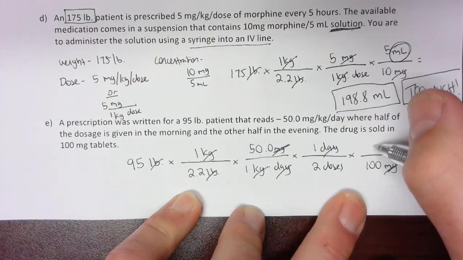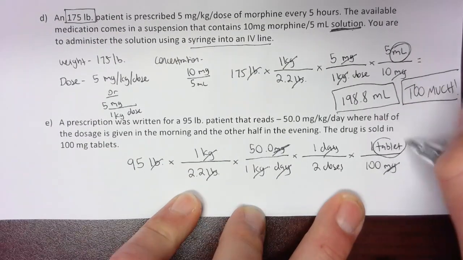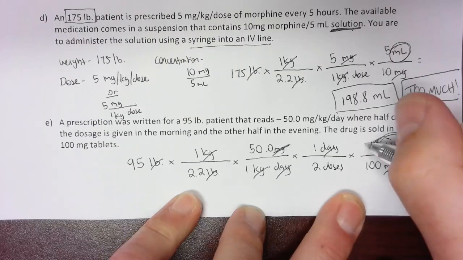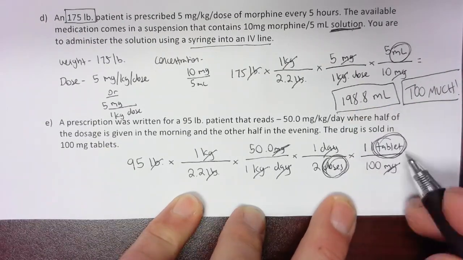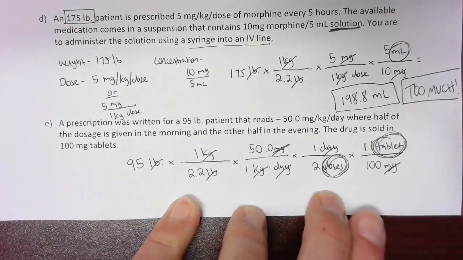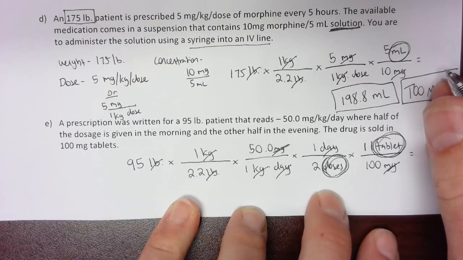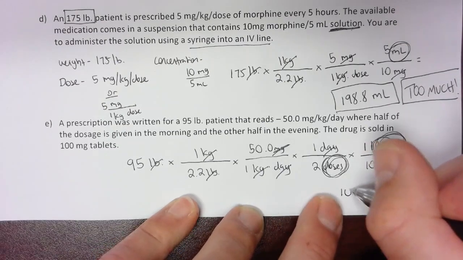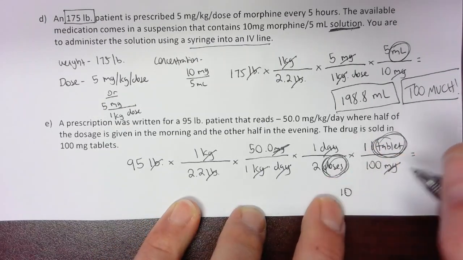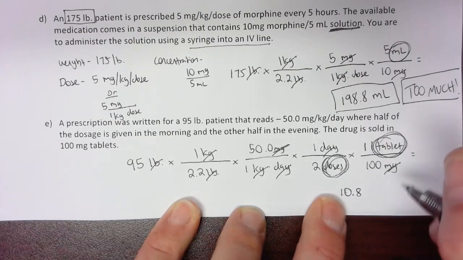So if I see what I'm left with, I'm left with tablets per dose. Okay. And if I do the math, I should get 10.8 tablets per dose.